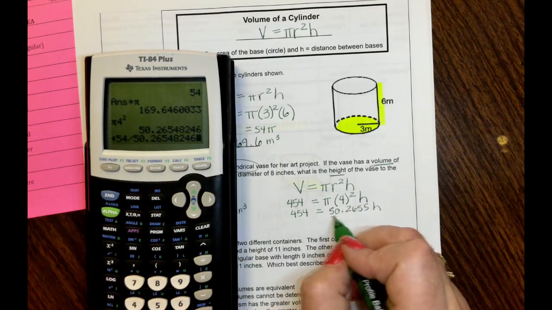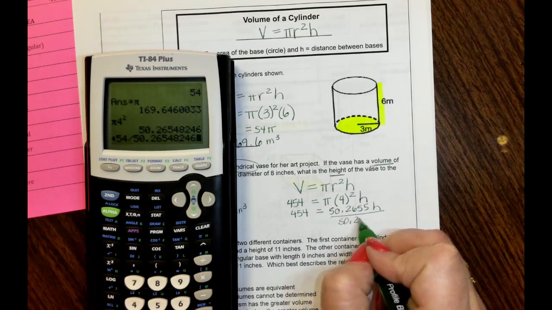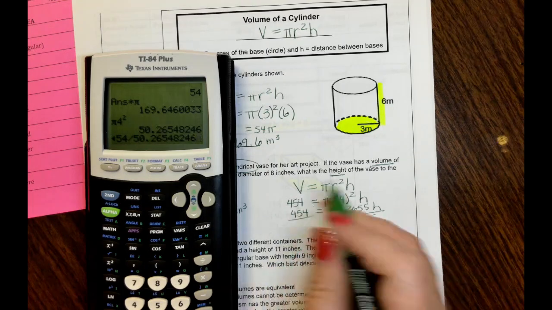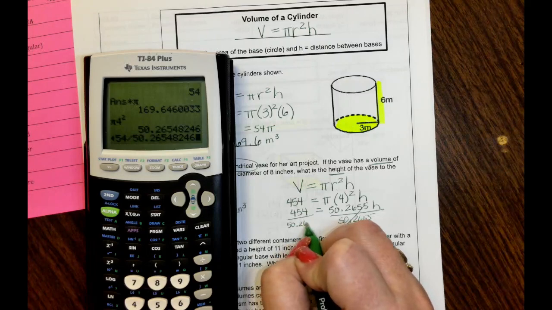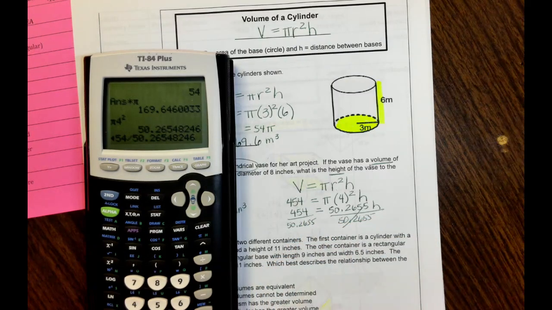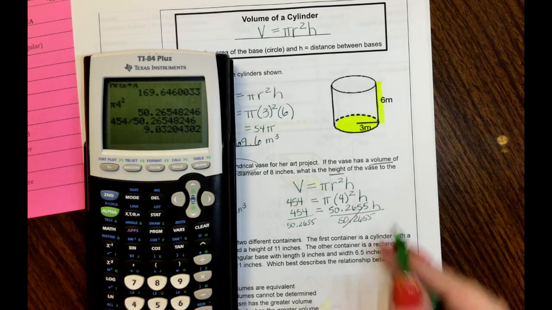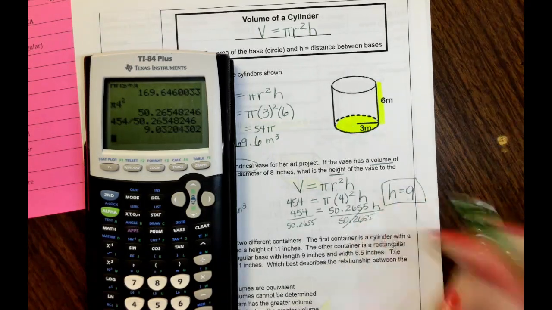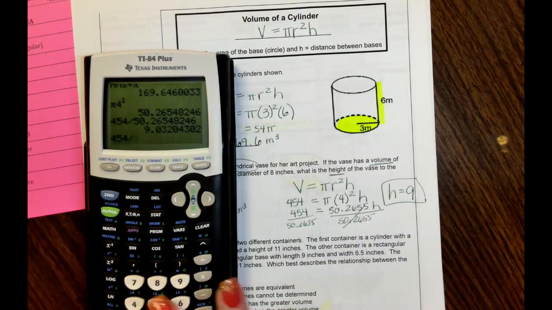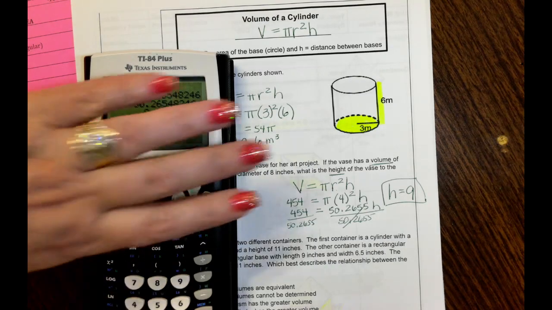So because we're trying to isolate that variable, those cancel out to 1, right, they reduce to 1, and you get 454 divided by 50.2655, and you get a height of 9. Now let me show you 454 divided by, say, 50.3. In this case, it doesn't affect the answer, but if your numbers were much larger, it would make a difference. That's why we never want to round until the end.